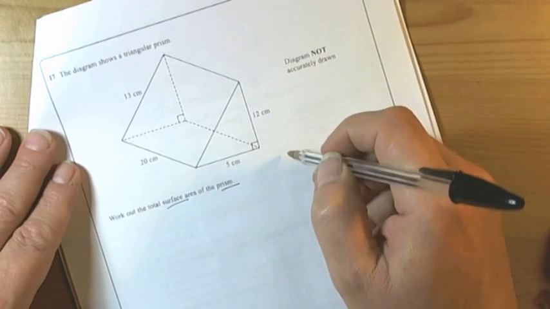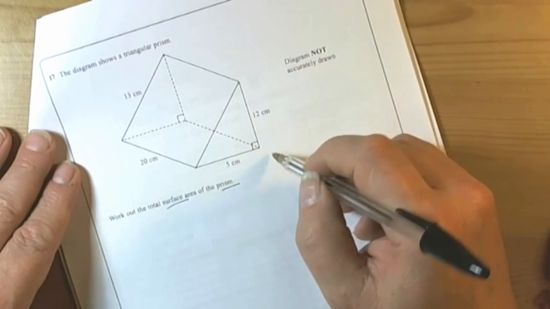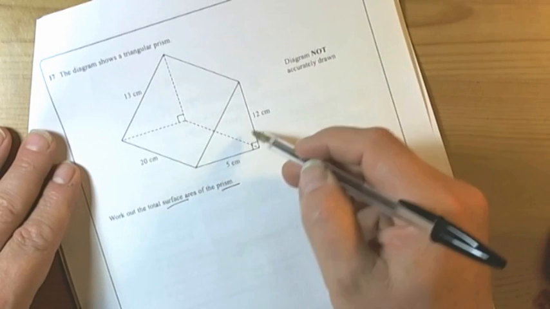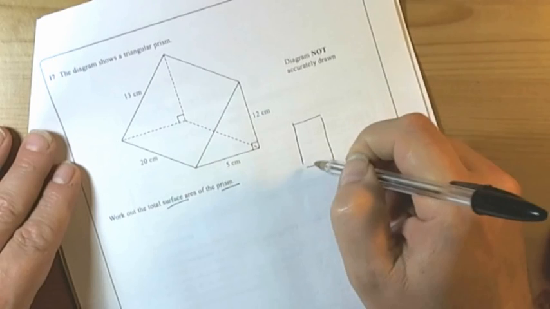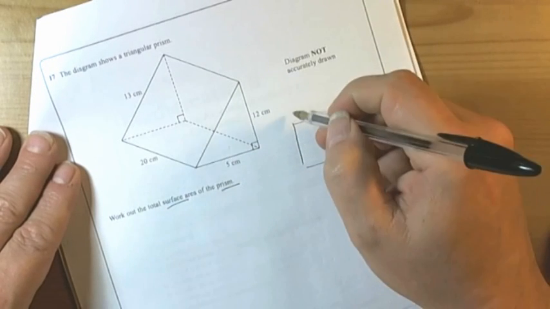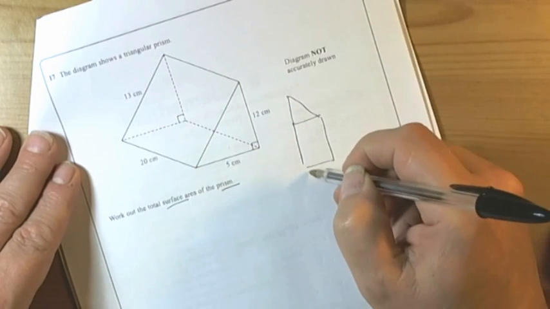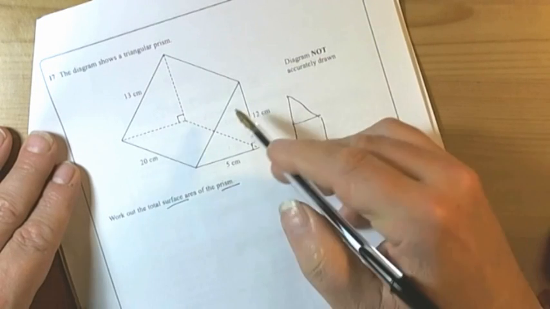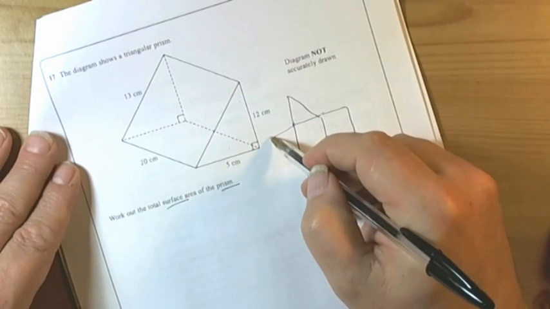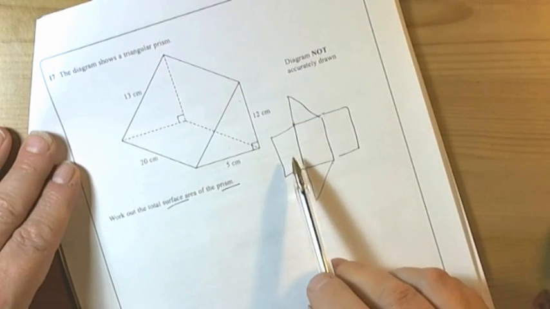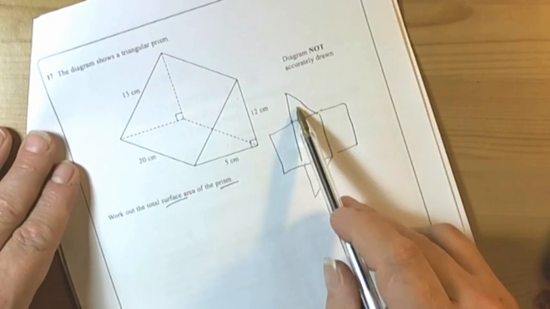There are several ways to do this, but usually it's a good idea when we want the surface area to make sure we get all the surfaces, all the faces, that we draw the net out. So for this one, the net will be the rectangle at the bottom, the two triangles at the ends, and then the top face will be a rectangle and the back face will be a rectangle. So we're going to have to work out 3 rectangles and 2 triangles.